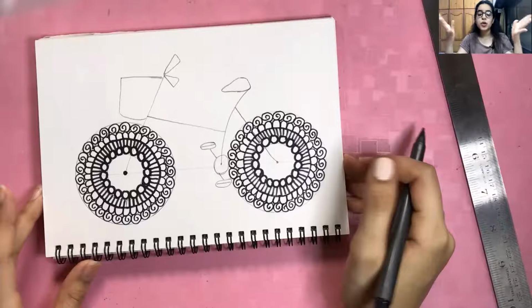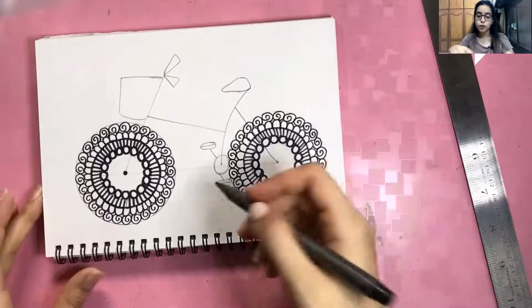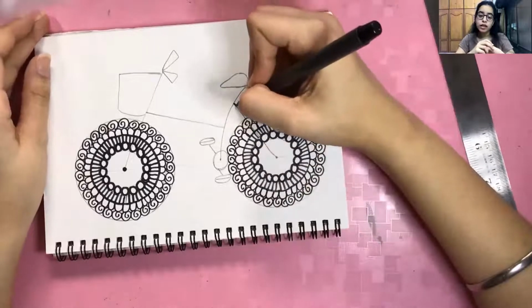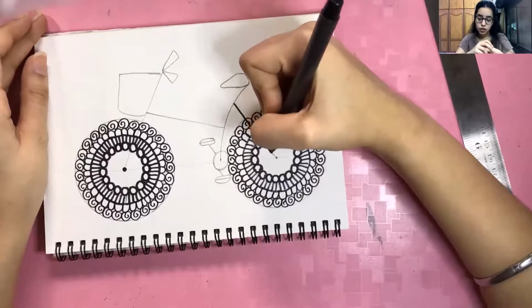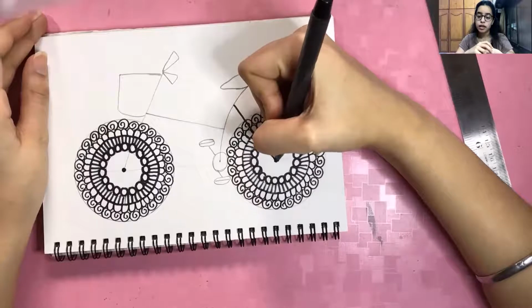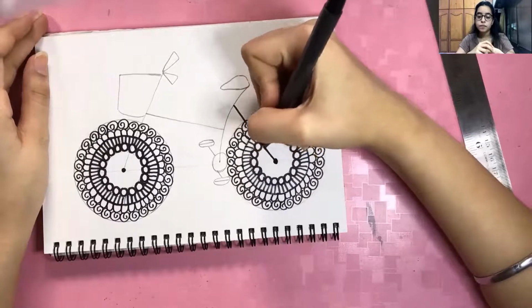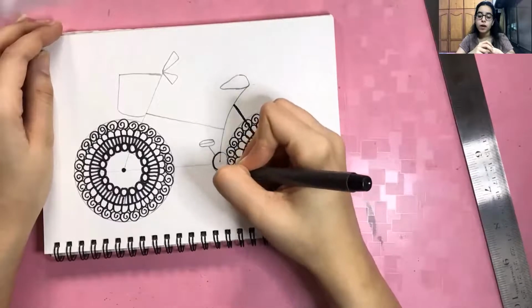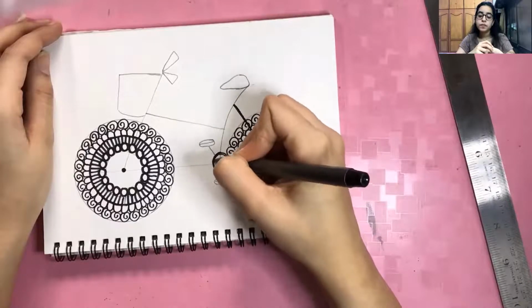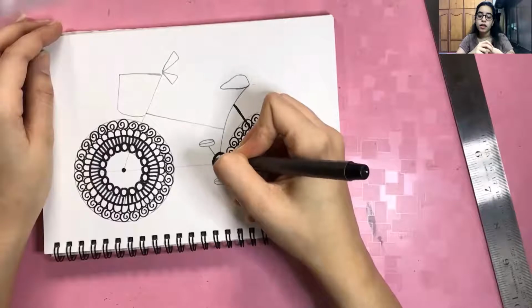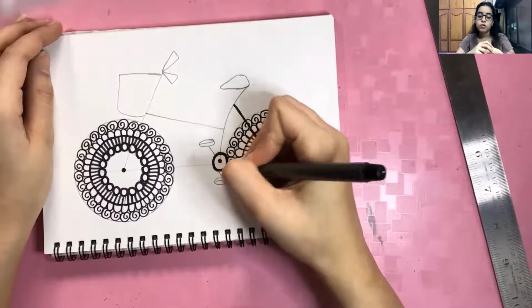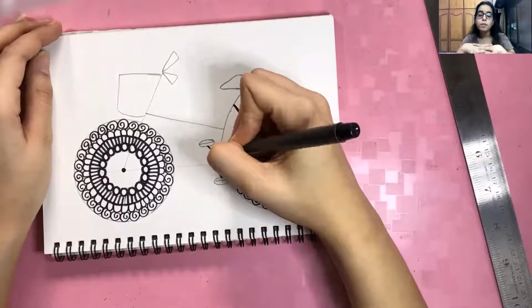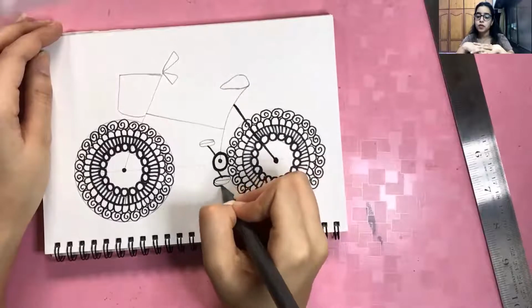Let's just go ahead and first outline all the other parts of the bicycle as well. Let's quickly outline everything that we created over here. That was this diagonal line. And then let us also quickly outline the pedal and also the seat, everything, all the parts, all the joints that we created for the bicycle.